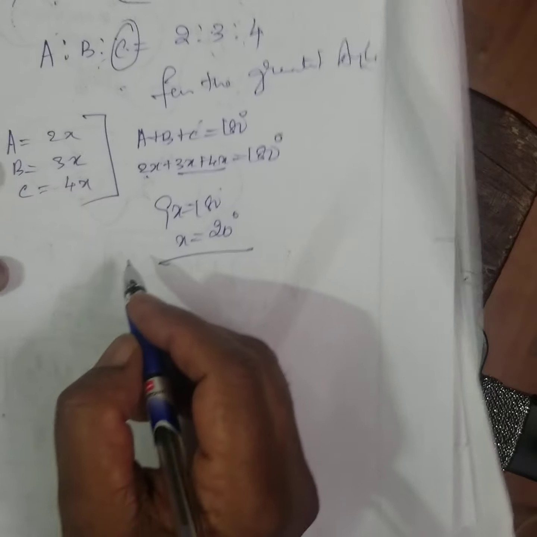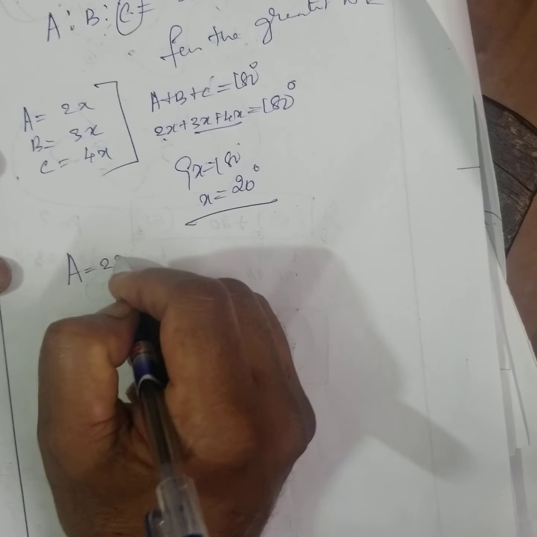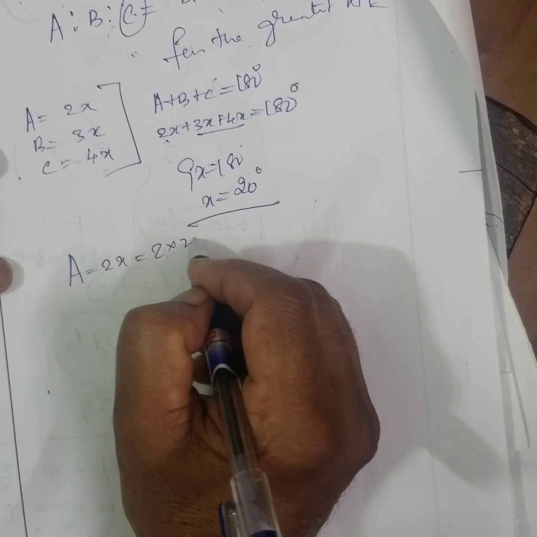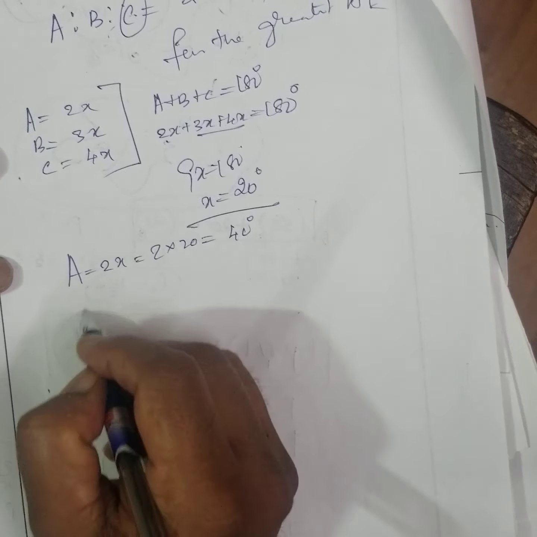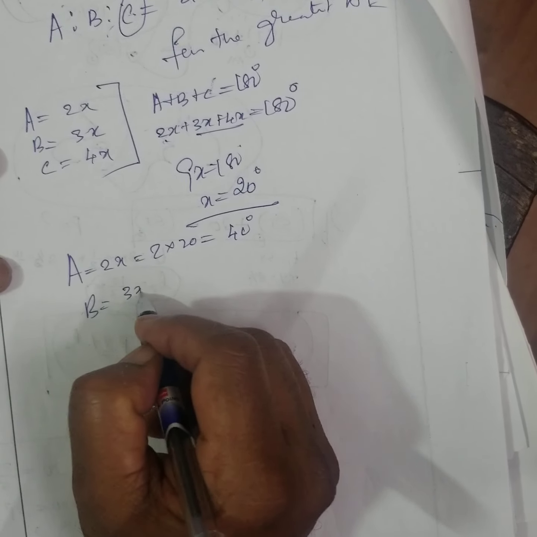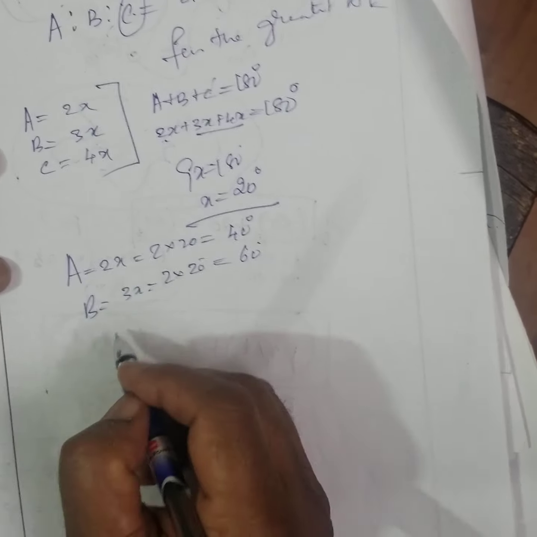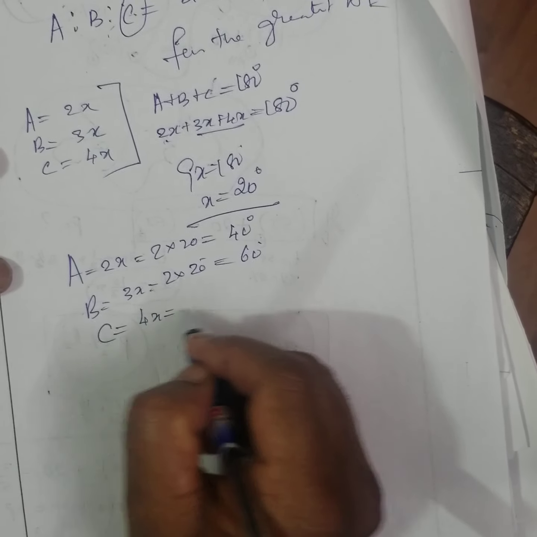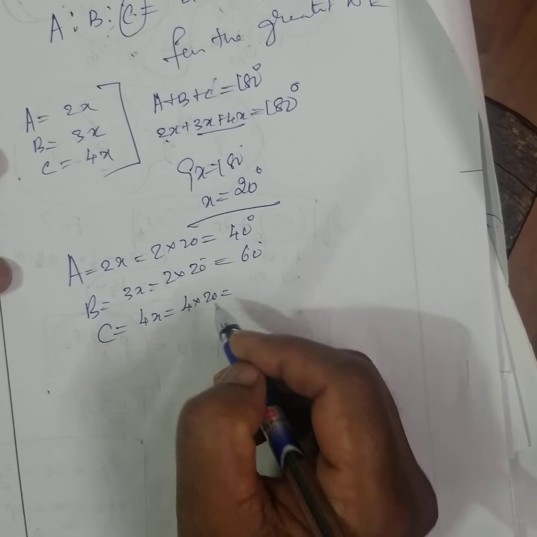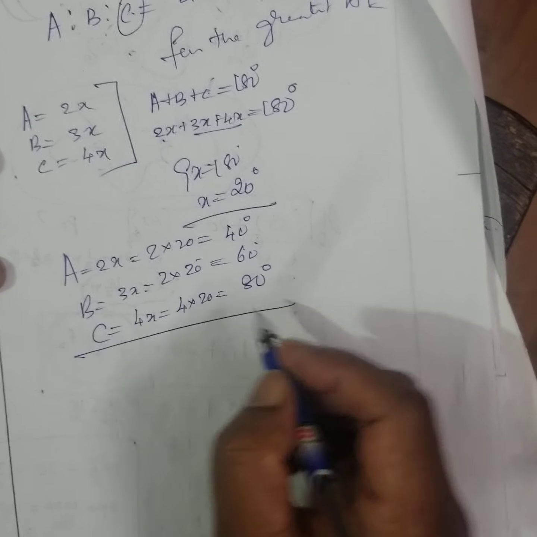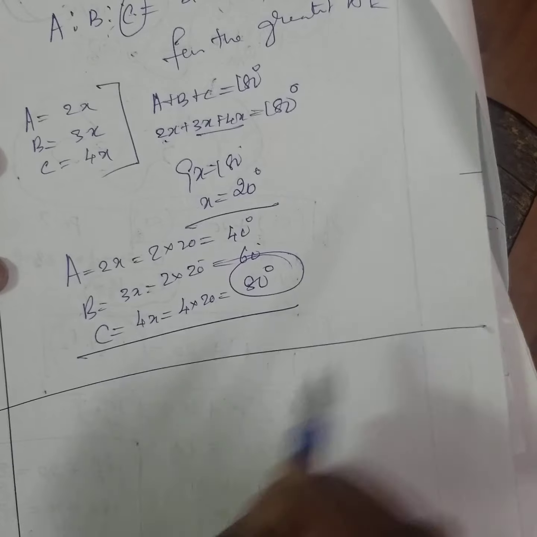Therefore, what is the angle? A is equal to 2x. That means 2 into 20. That is 40 degree. B is equal to 3x. That is 3 into 20. That is 60 degree. C is equal to 4x. That is 4 into 20. 80 degree. The greatest angle is what? 80 degree.